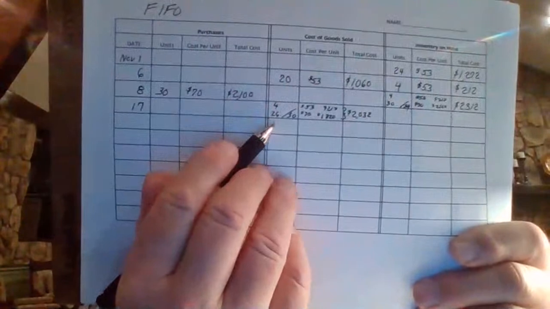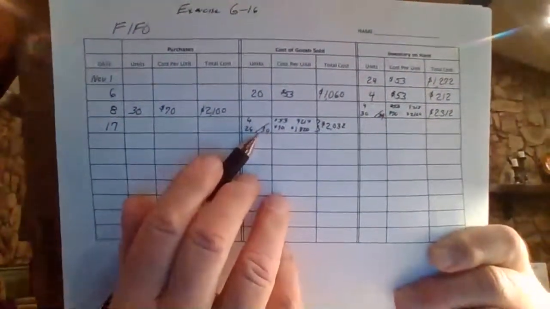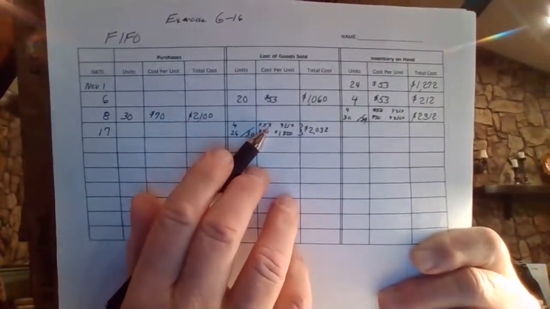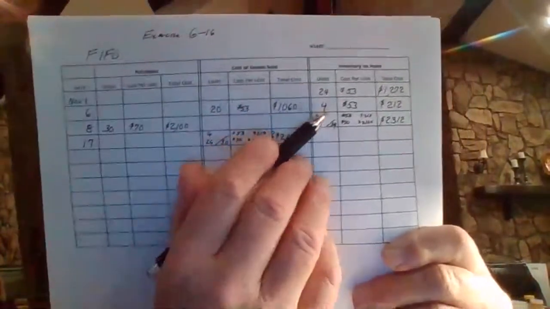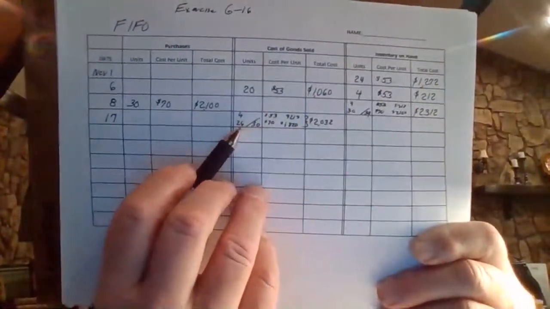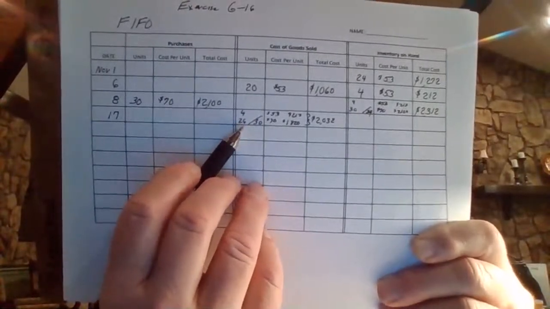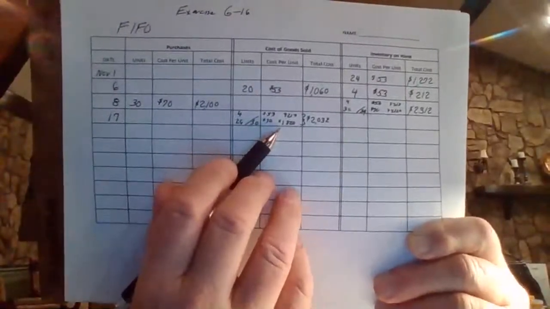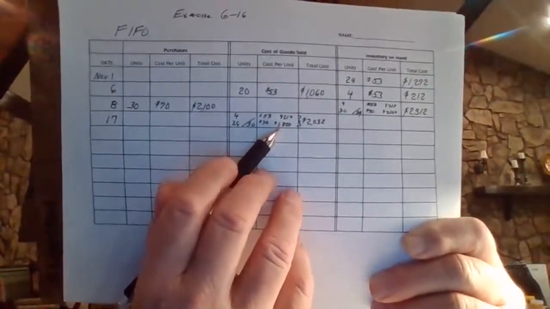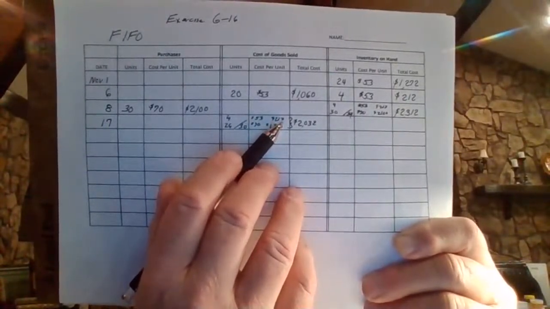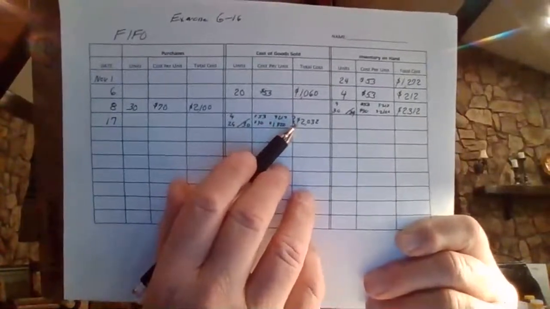Okay, I sold 30 units. 4 from that were the first ones I had. My upper layer, 4 units at $53 a piece. The balance to get to 30 would have to be 26 units. That came off the last purchase at $70 a piece. And you get the extension of 1,820. Combine it with the $212 for the $53 putters. The 4 of those you sold. The total cost of $2,032.